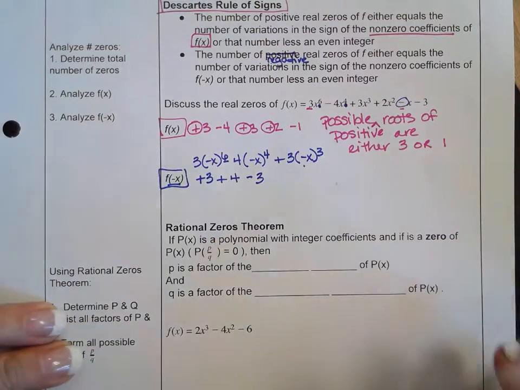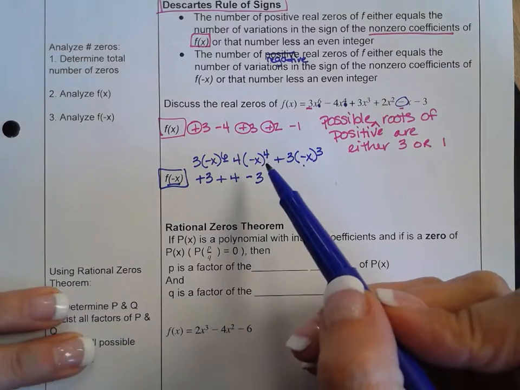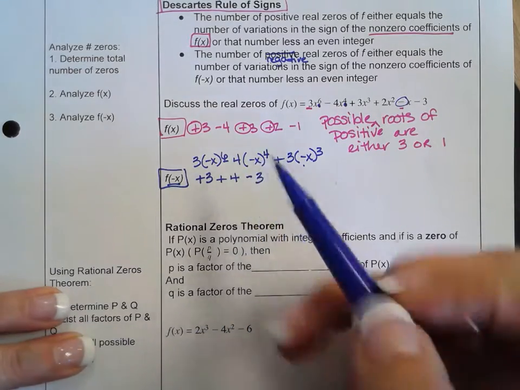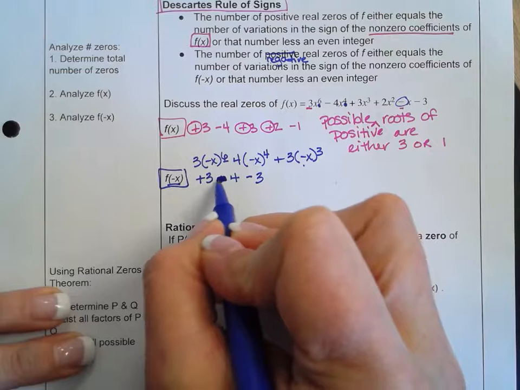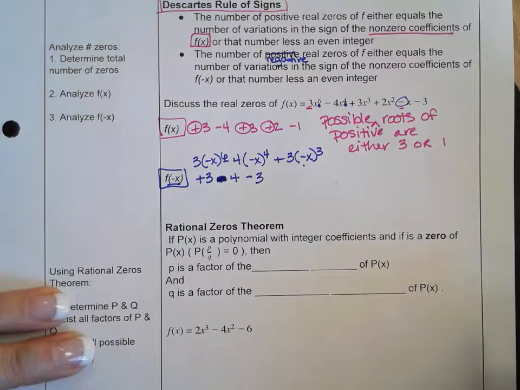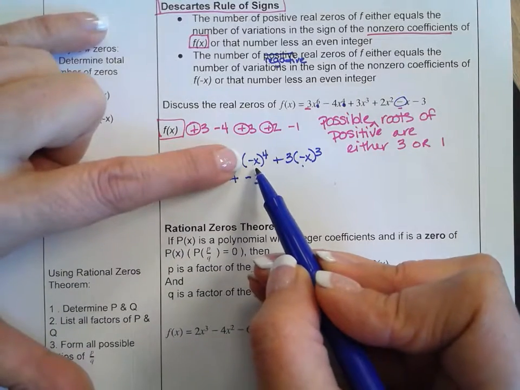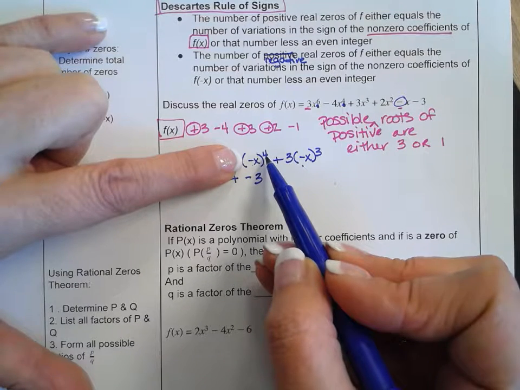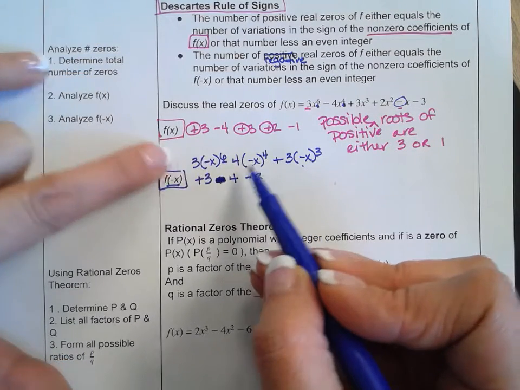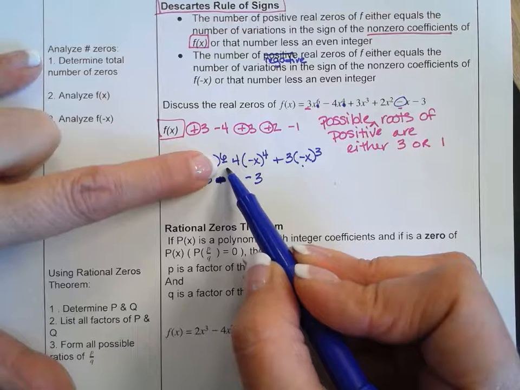That changed, didn't it? Oh, that is negative there. Sorry, I can't read my own handwriting. Maybe it was -4 and then +4, right? No, because negative x to the 4th is going to give me a positive x. So the sign stays the same.